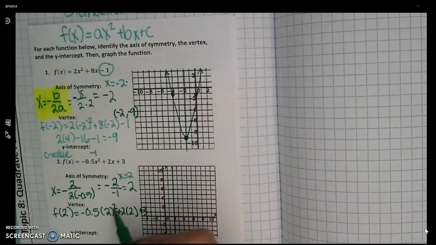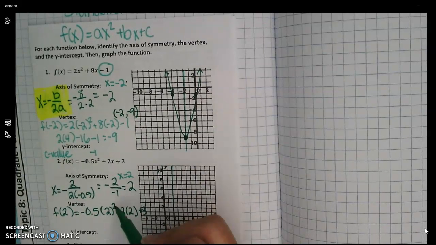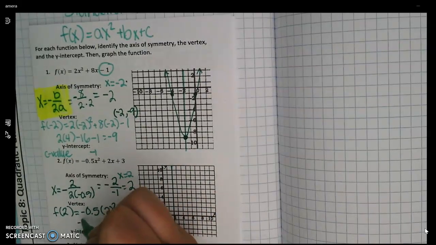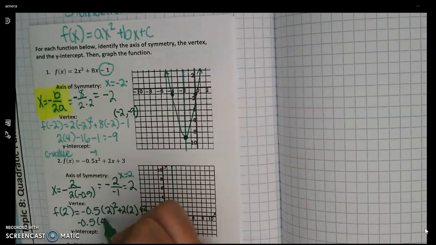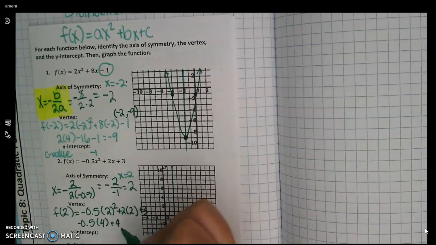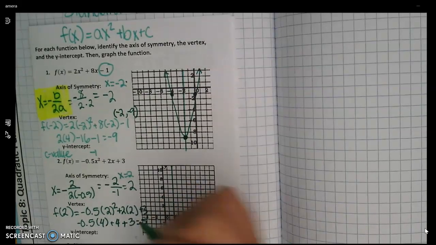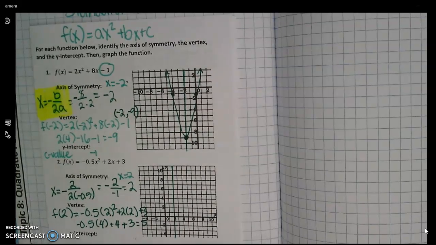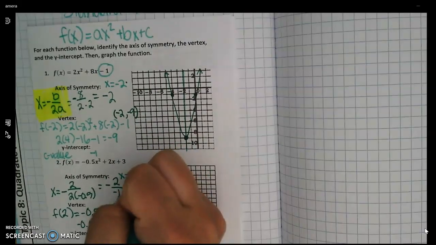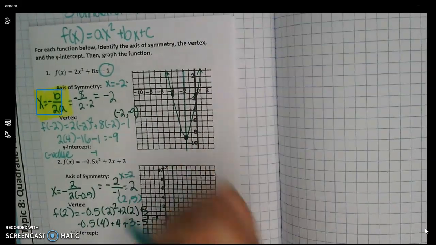Again, we'll make sure that we use order of operations, which says do exponents first. Negative 0.5 times 4 is negative 2, plus 4 is 2, plus 3 is 5. So our vertex in this equation is going to be 2, 5.